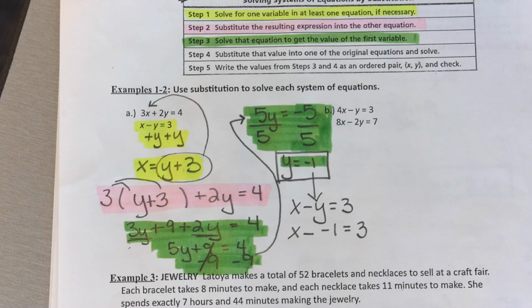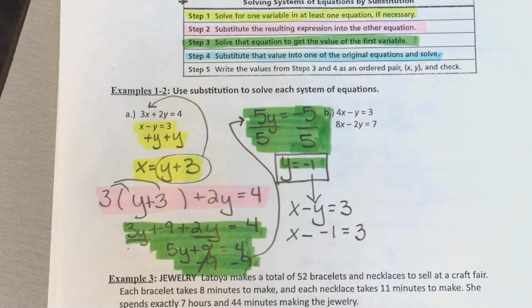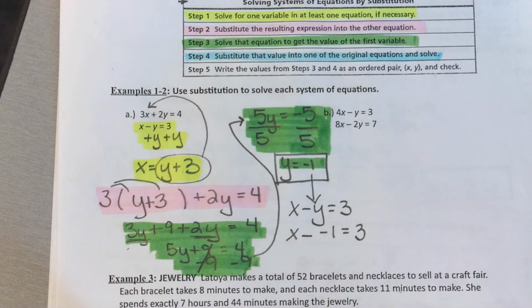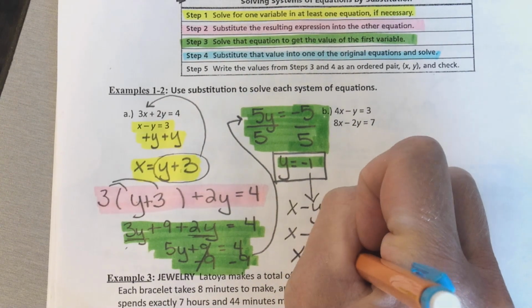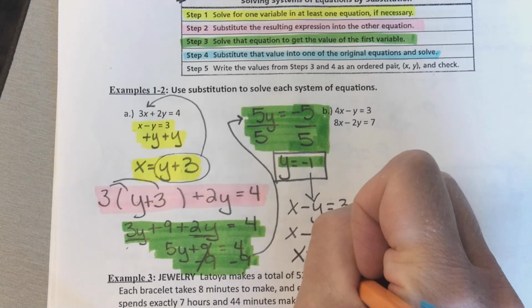All right, I gotta find another color. Ooh, blue. Perfect. All right. Okay, so now we're on to this one. So we're substituting in, and we got here. What do I do with this minus a negative business? So it's really plus, right? So x plus 1 equals 3. If I subtract 1 from both sides, what do I find out x is? 2.